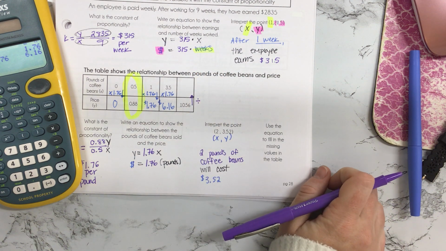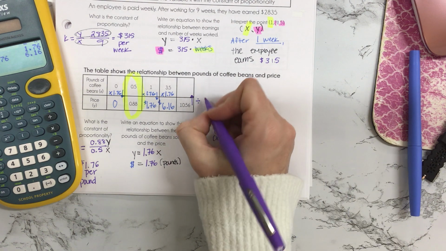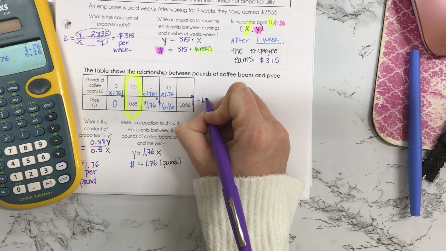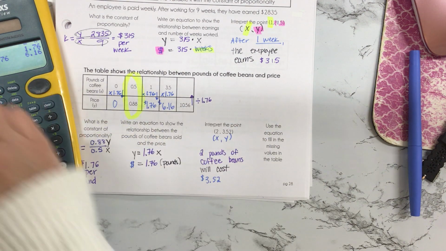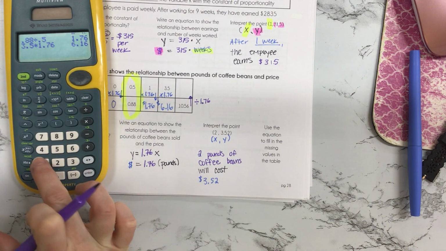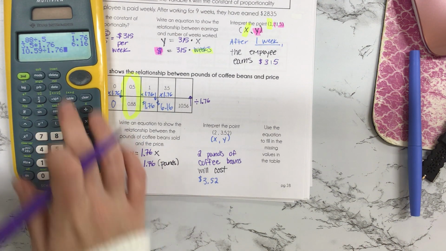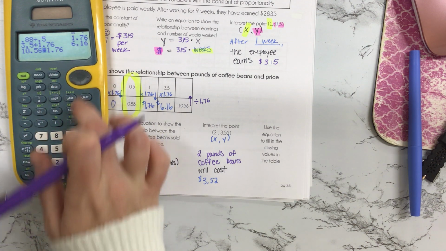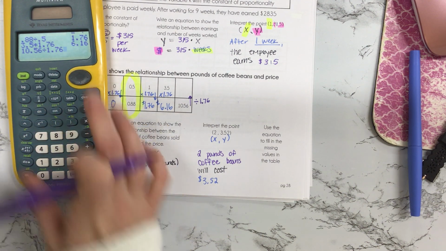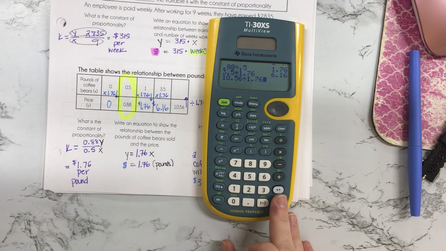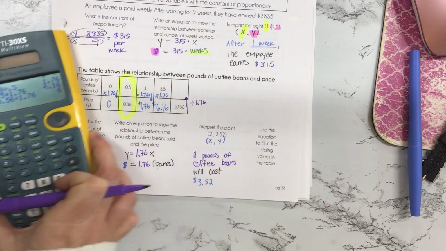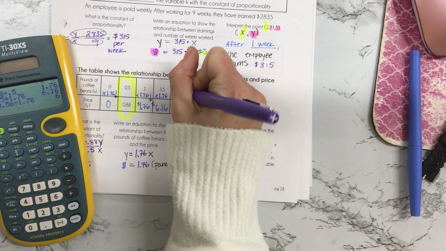The opposite of multiplying is dividing. So now I'm going to divide by the unit rate. So 10.56 divided by 1.76 is 6 pounds of coffee beans.